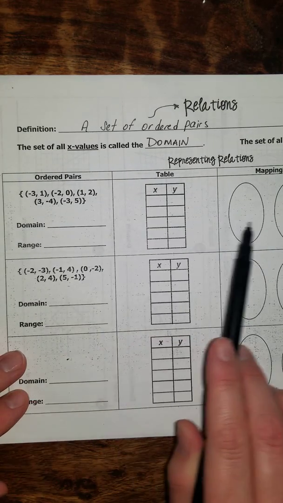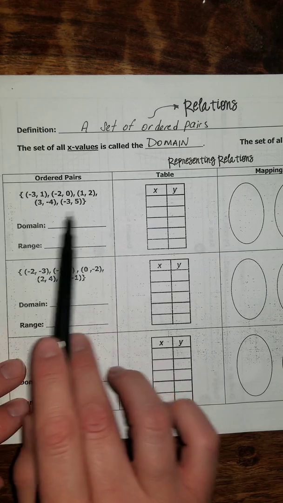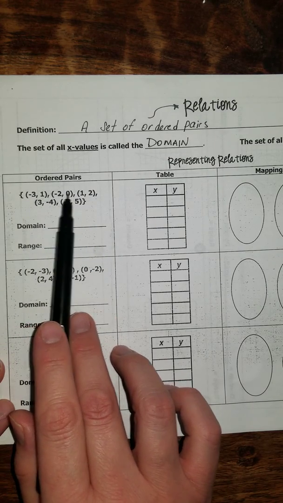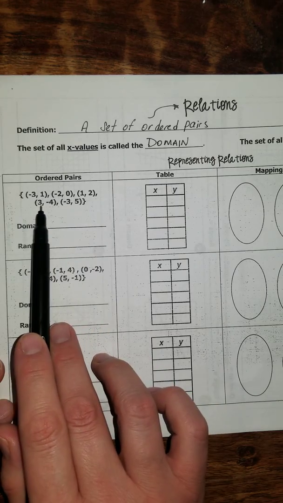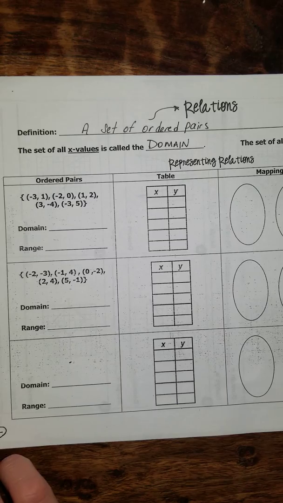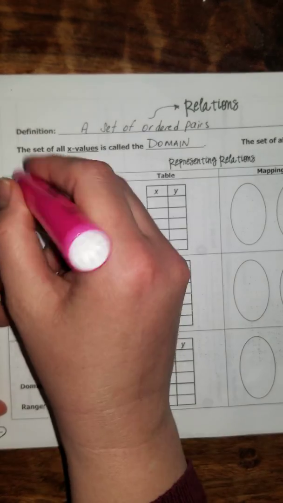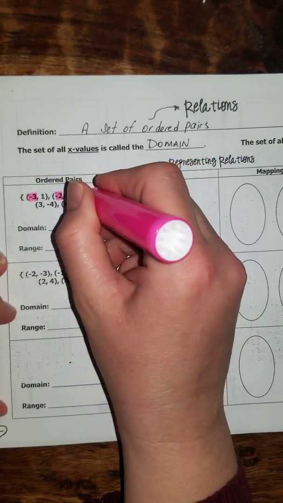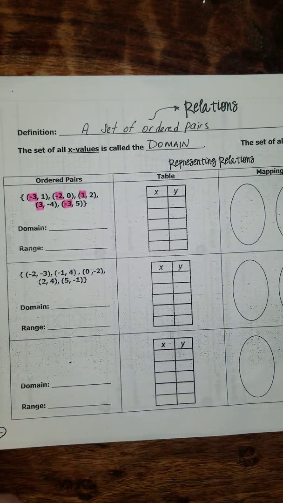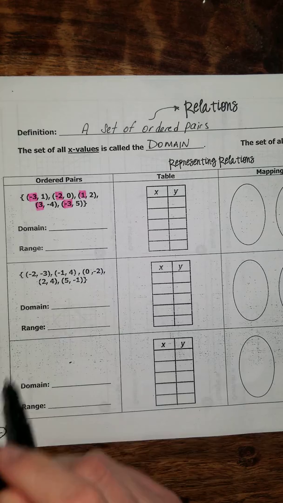If I'm looking at each one of these, my ordered pairs here are (-3, 1), (-2, 0), (1, 2), (3, -4), and (-3, 5). Every single x value here counts, because you don't have any other information. I don't know what the function rule is. I don't have an equation for the situation.